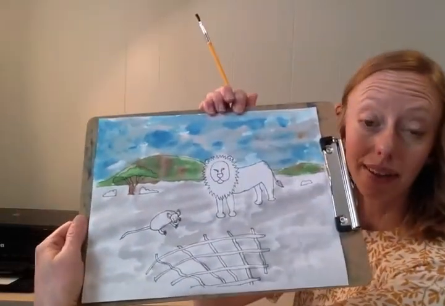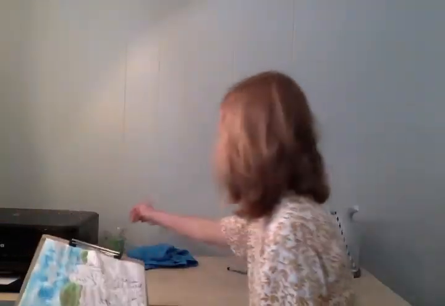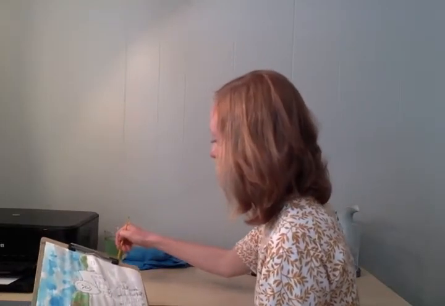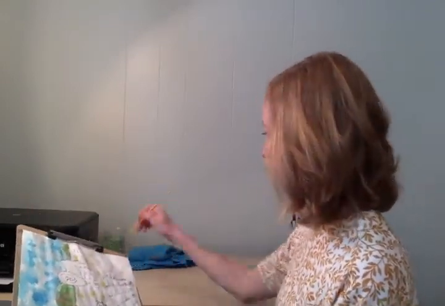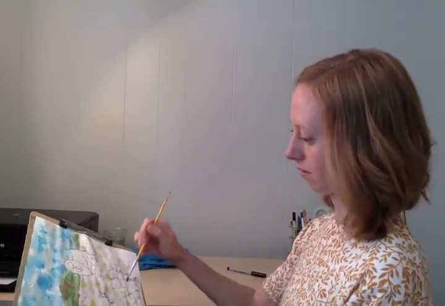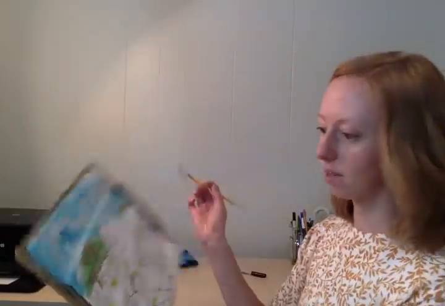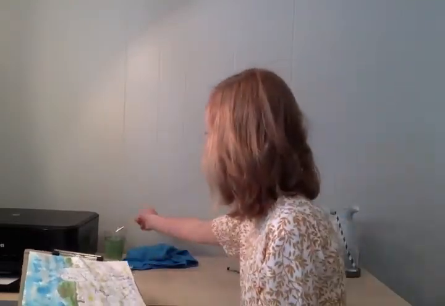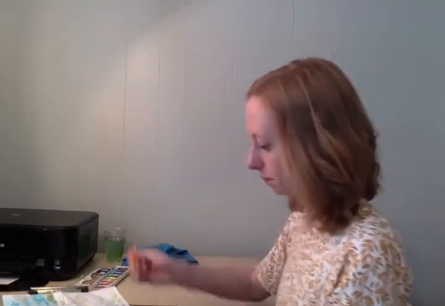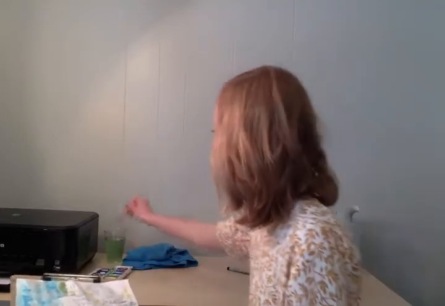Okay, so my ground's wet. It looks kind of gray in the camera, I think, but it's just water. It just looks that way because it's on a board, it's showing through. So here's adding color to my wash. Probably going to need to add some more water because this paper is just soaking it up. Kind of drying out quickly.